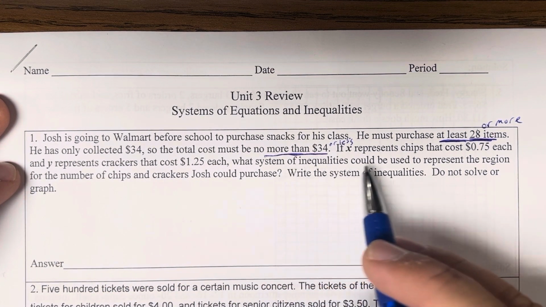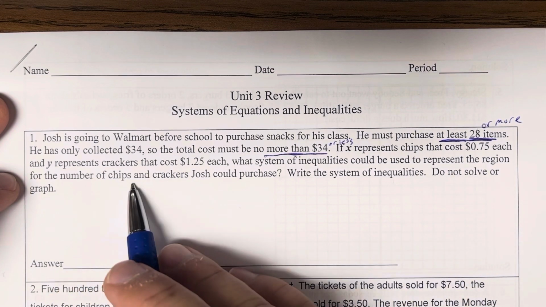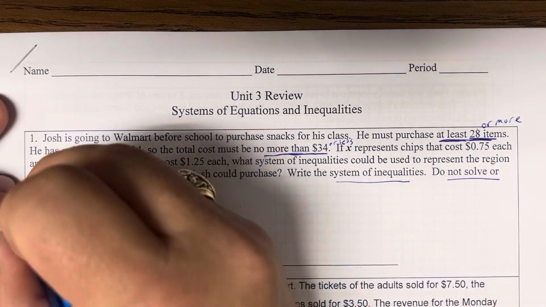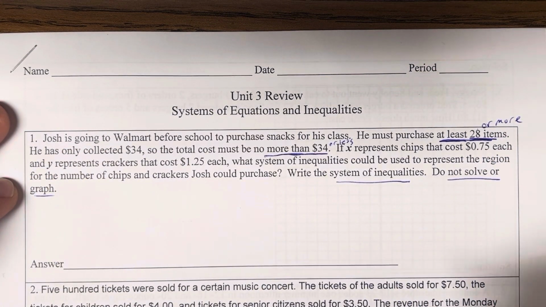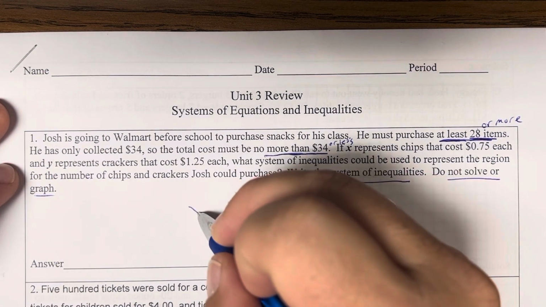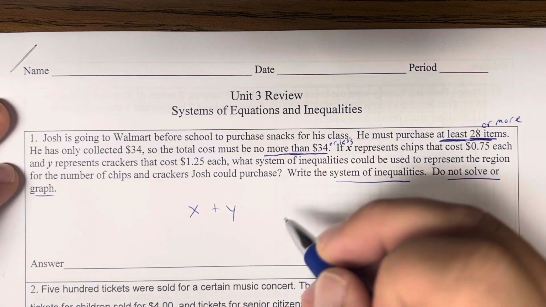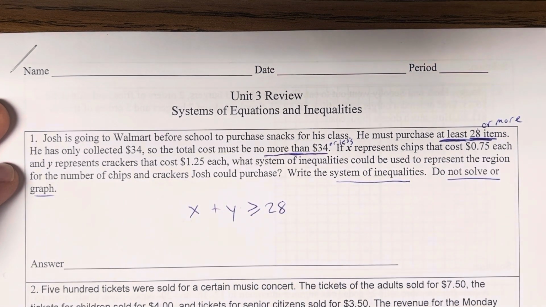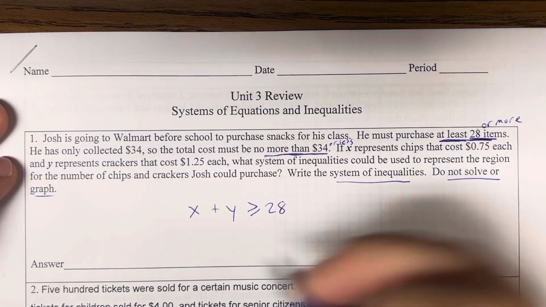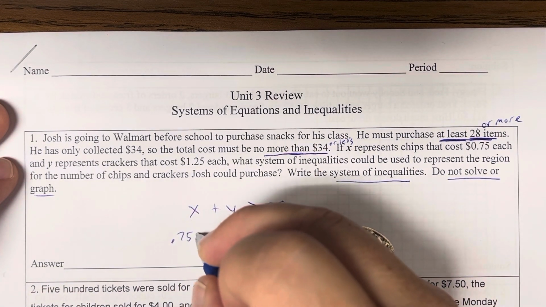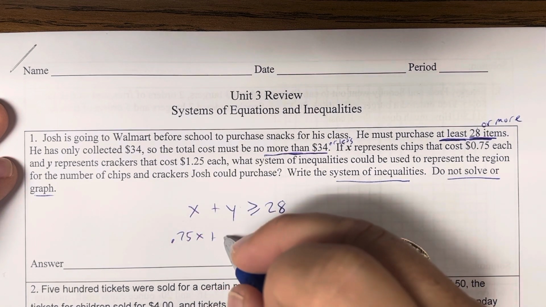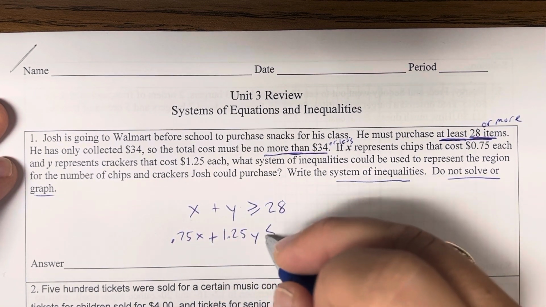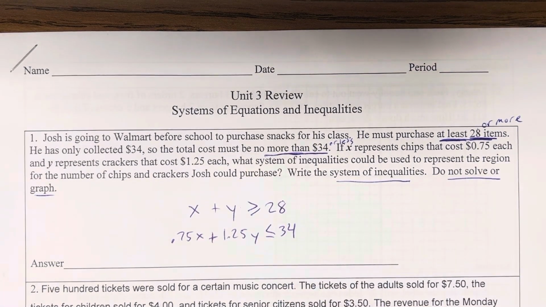What system of inequalities could be used to represent the region for the number of chips and crackers Josh could purchase? Write the system of inequalities. Do not solve or graph. So we're just writing the system, that's it. My first one is going to be my chips plus my crackers has to be at least 28, so greater than or equal to 28. And then my cost, 75 cents for the chips plus the 125 for the crackers has to be less than or equal to 34, and that's it.